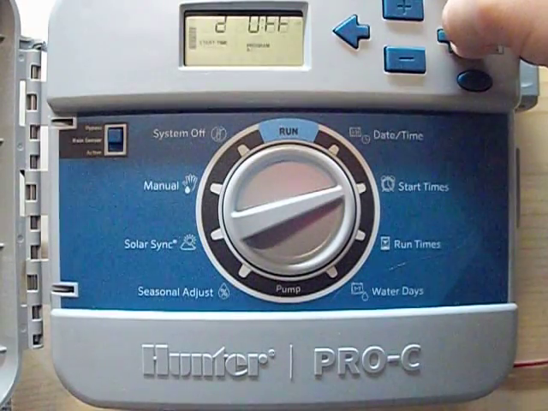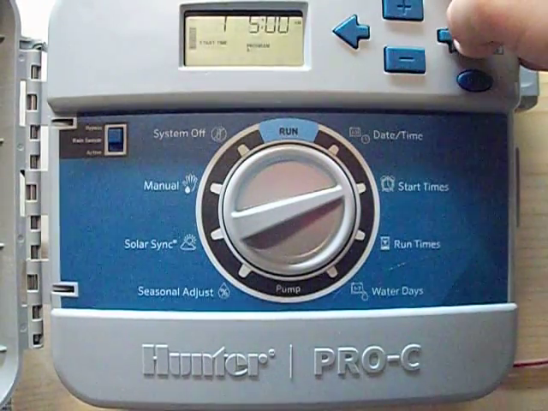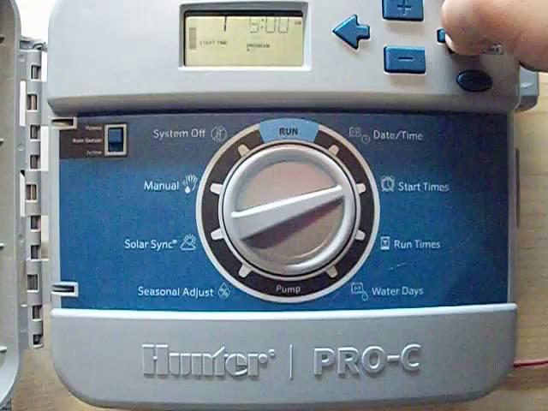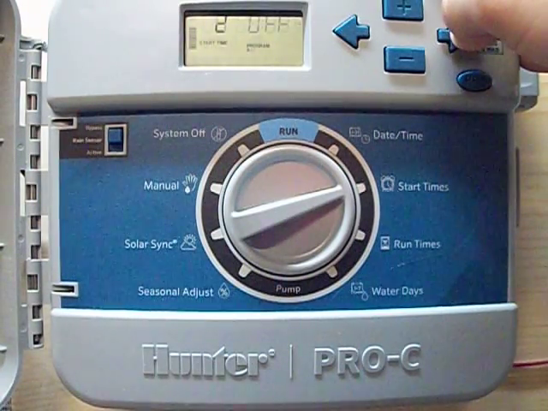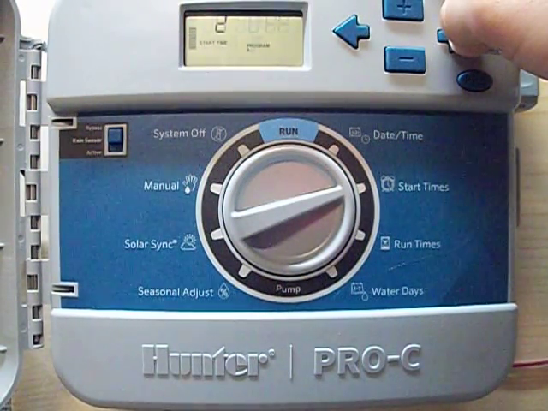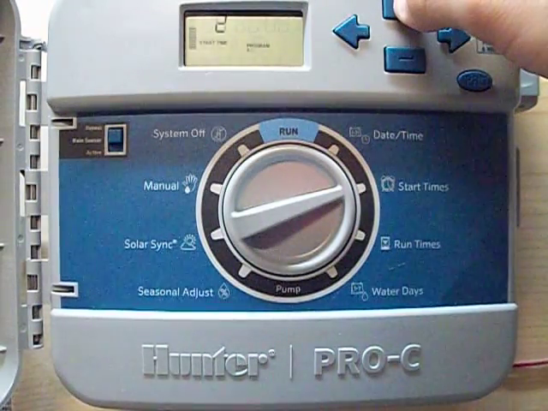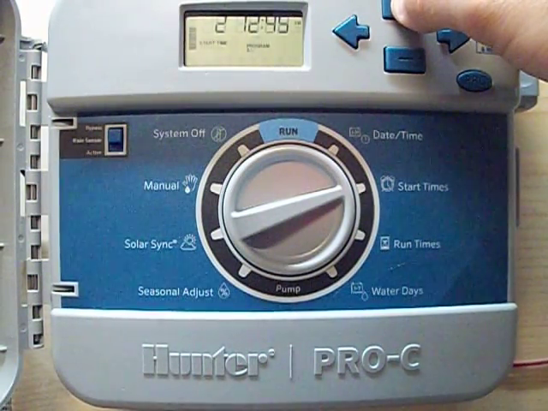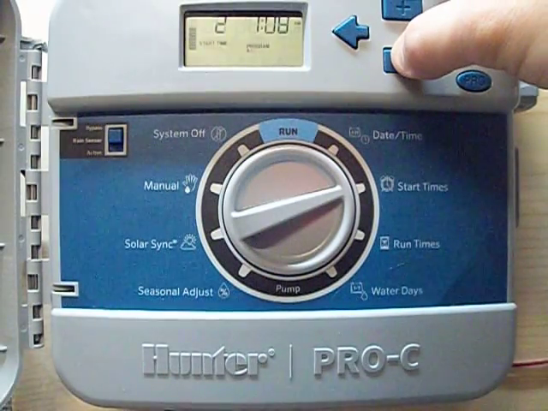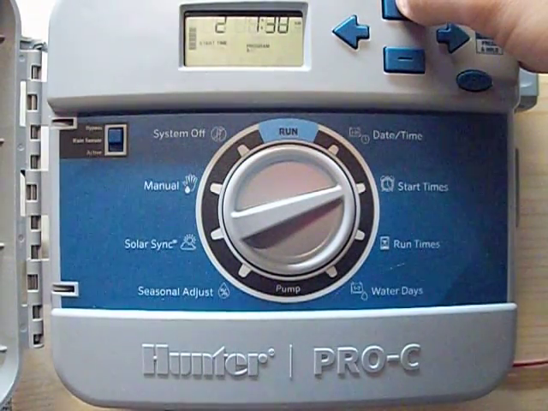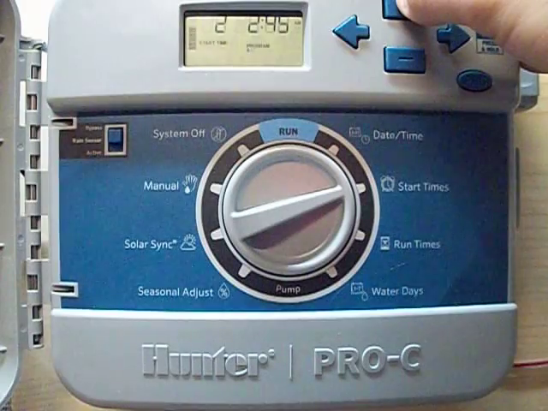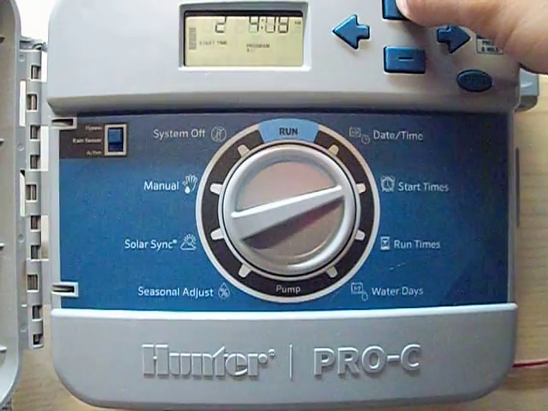Okay, now we don't have another time set up, but if we did, I'll show you how to do that. You go to your number 2, meaning your number 2 start time, the second time you want the system to kick on. You hit your arrow, and you can scroll around to your time, which is probably most likely if you're going to run a second time, it's going to be in the afternoon.